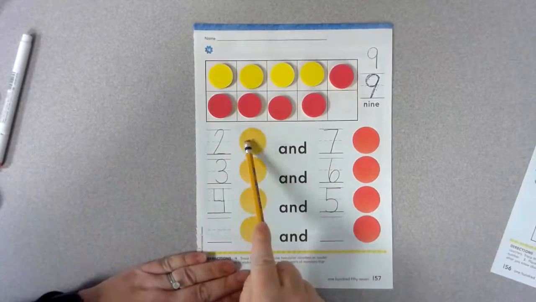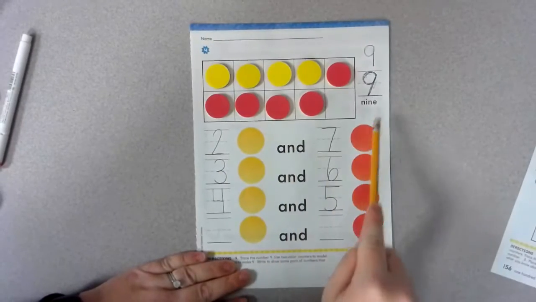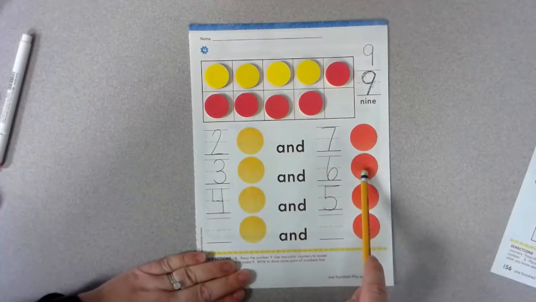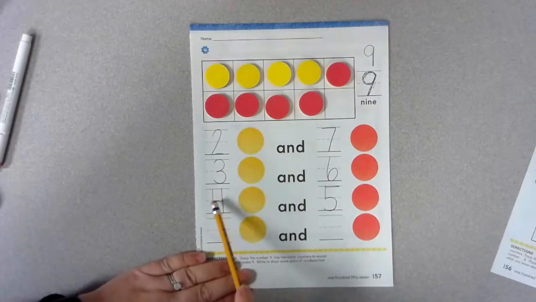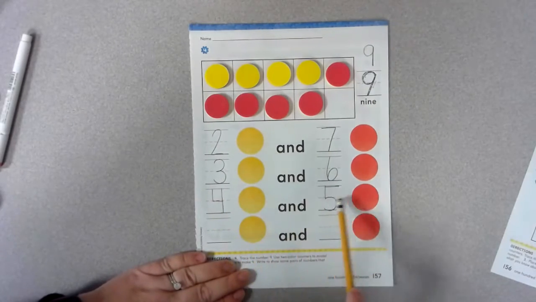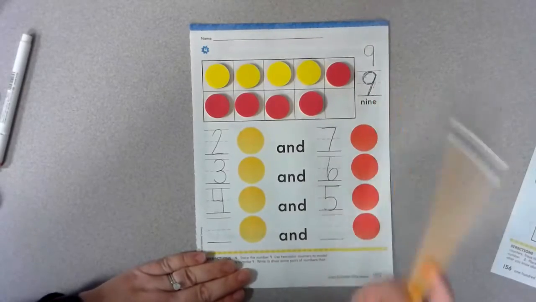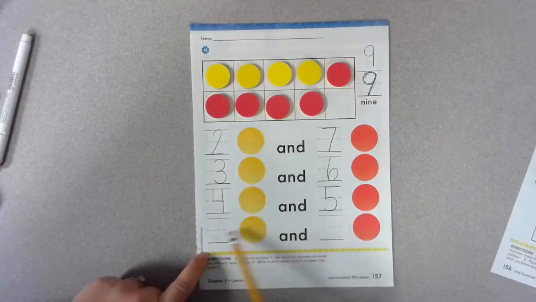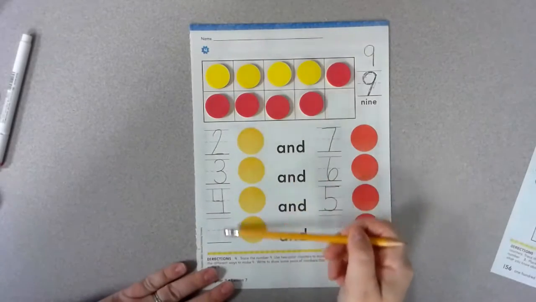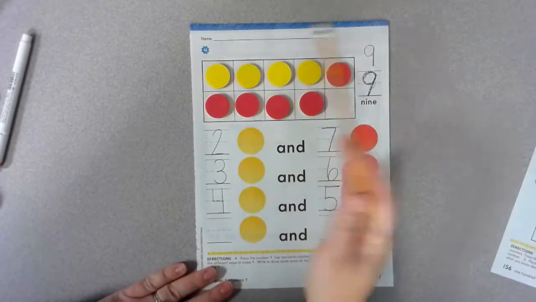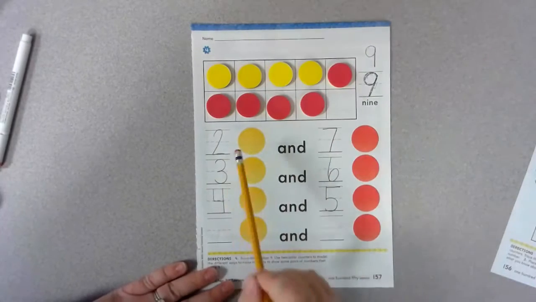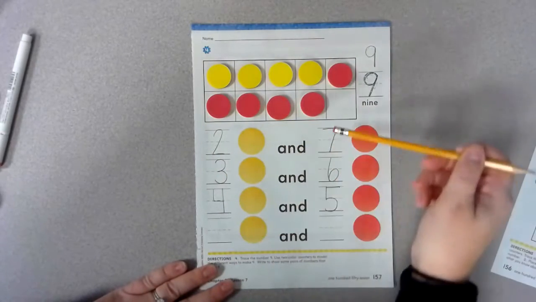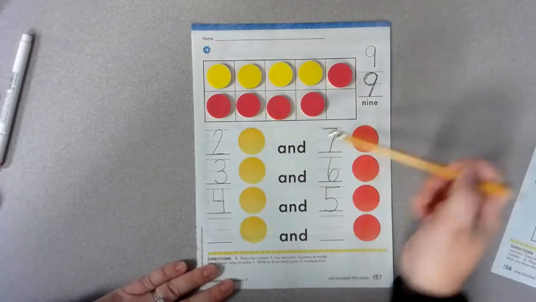So 2 yellows and 7 reds make 9. 3 yellows and 6 reds make 9. 4 yellows and 5 reds make 9. Let's see, without counting up top, if you can figure out what goes down here. Remember our pattern, if we keep going like this and we flip one by one, we'll have a pattern of counting forward and counting backwards.